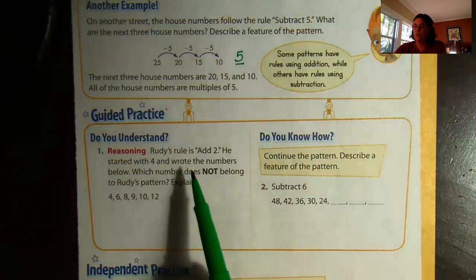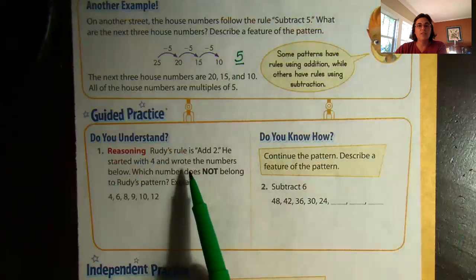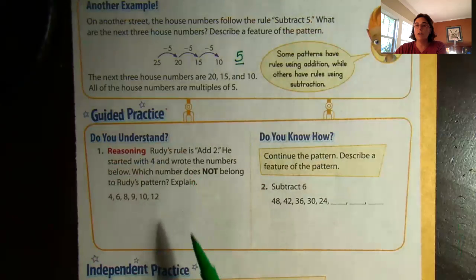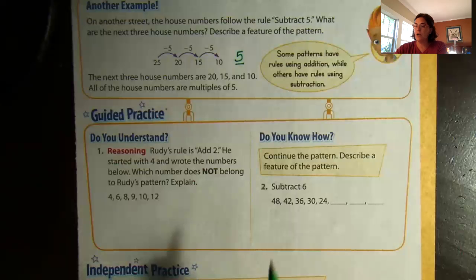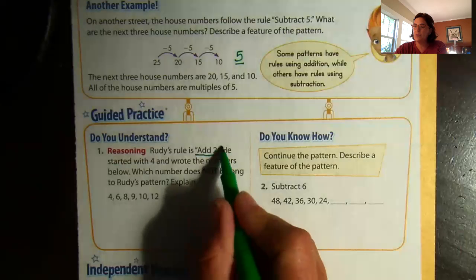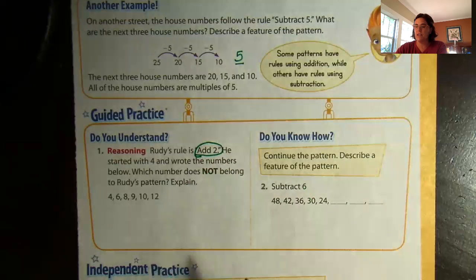All right, so let's take a look at the guided practice. It says, Rudy's rule is add 2. He started with 4 and wrote the numbers below. Which number does not belong to Rudy's pattern? Explain. Okay, so we're going to use that rule, add 2, to see if we can figure out which number doesn't belong. So I'm going to circle add 2 because we're going to be using that the entire time.